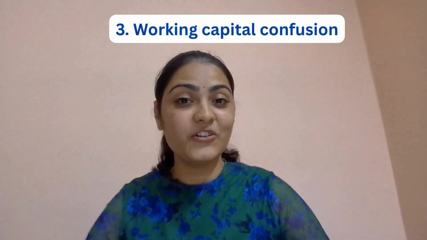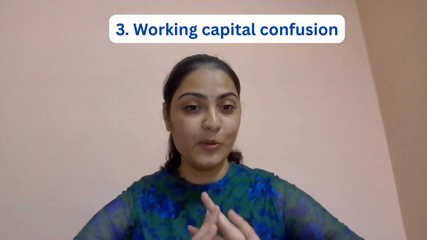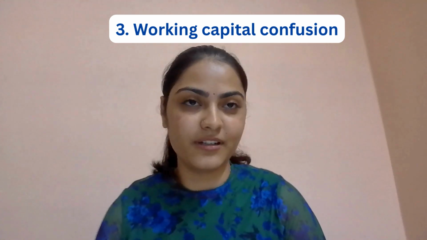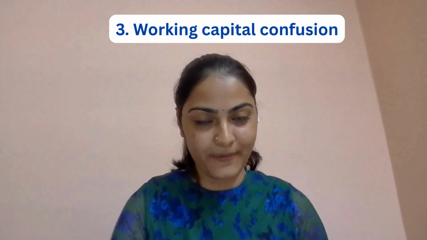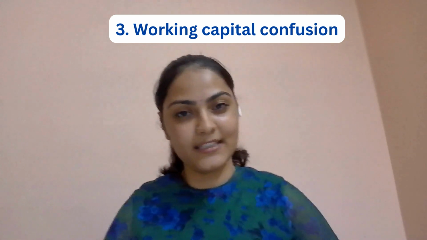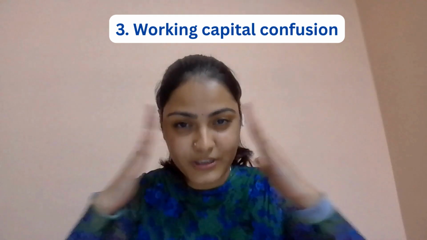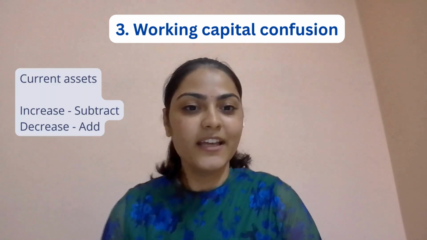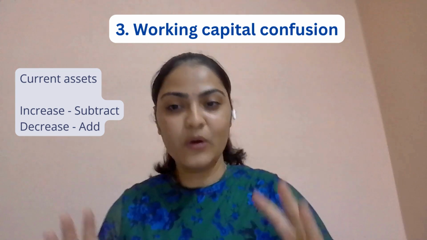Okay, so the third trap is the most important thing ever: working capital confusion. The adjustments for working capital, right? Now, increase in current assets, decrease in current liabilities, add them, subtract them. This is so confusing. How do I memorize it? No, you don't have to memorize it. Let's break it down one by one.